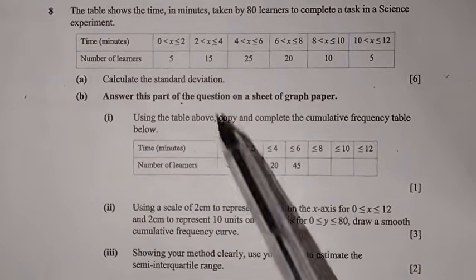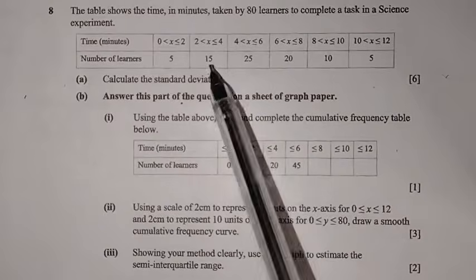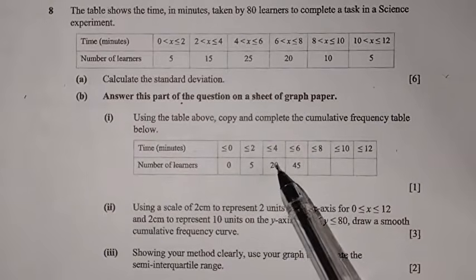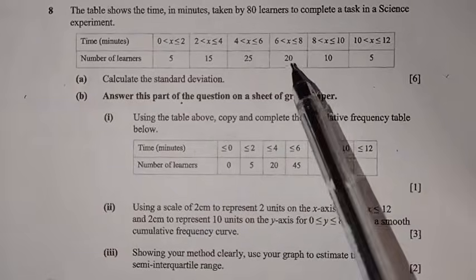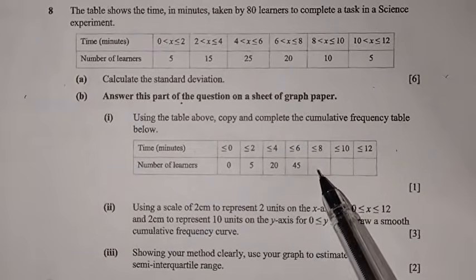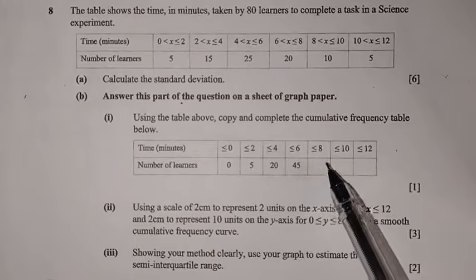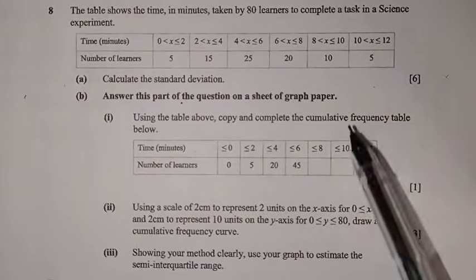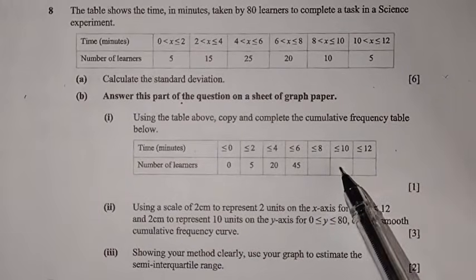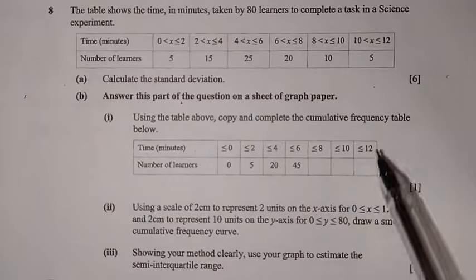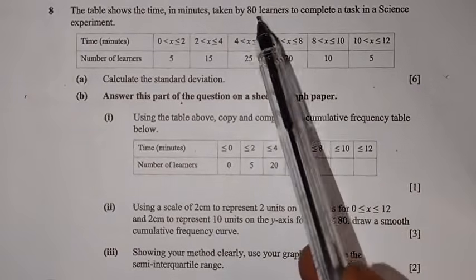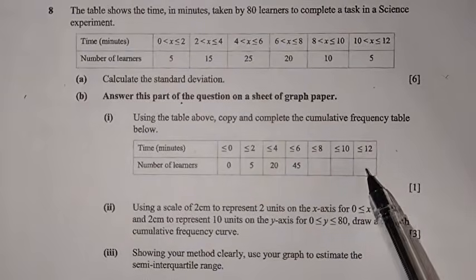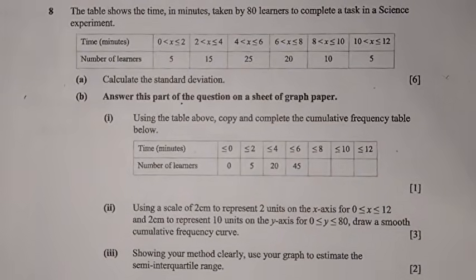Comparing to this one, 0 plus 5, this is the 5. 5 plus 15, this is the 20. 20 plus 25, this is the 45. 45 plus 20, here they are going to get a 65. 65 plus 10, they are going to get a 75. 75 plus 5, it's 80. So the number that you get should tally with this one, 80 learners. You can see we have gotten 80 here. Okay, so that is what you are going to do.